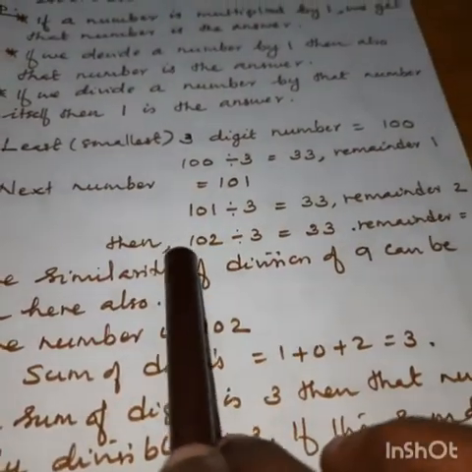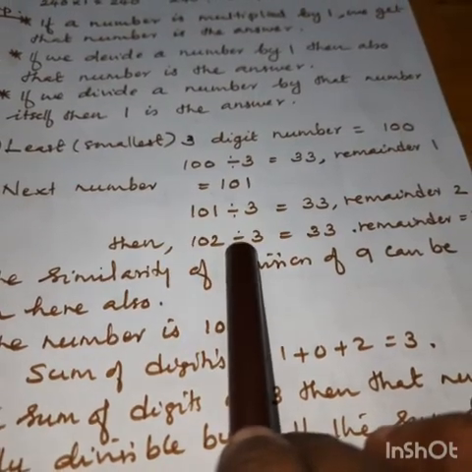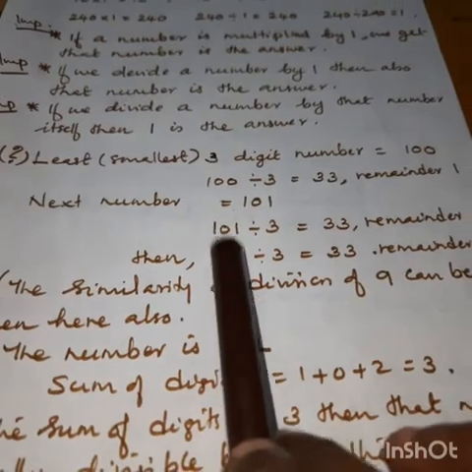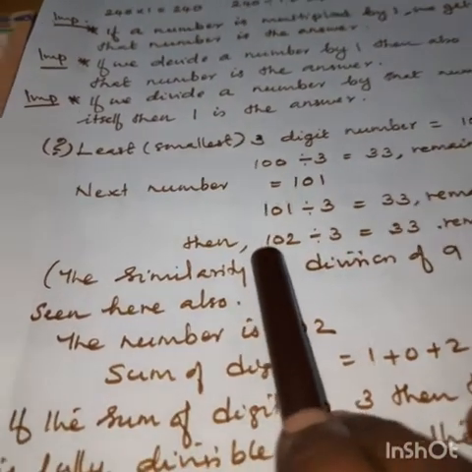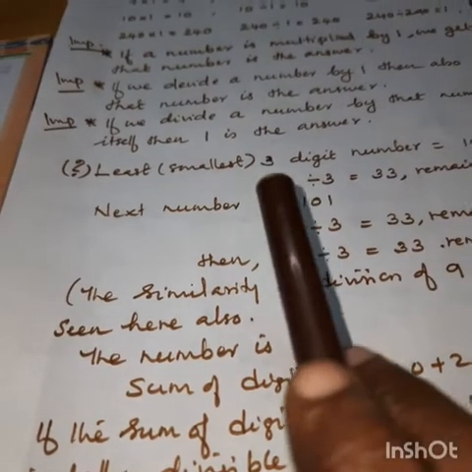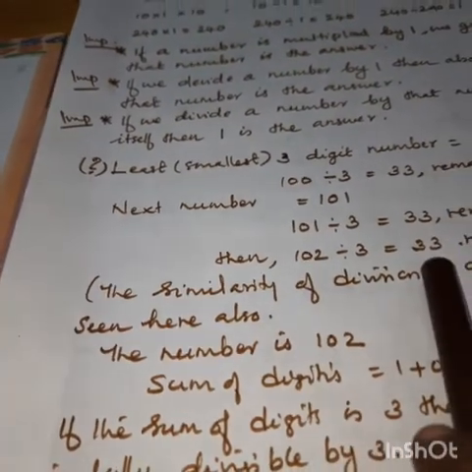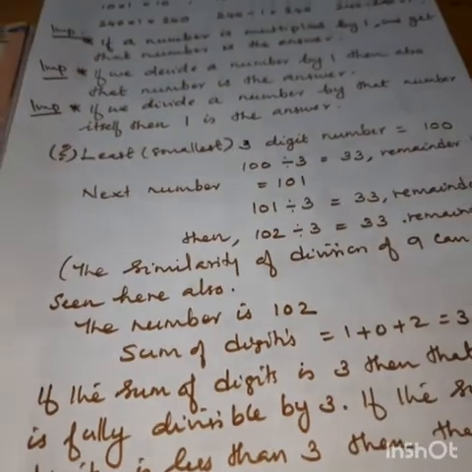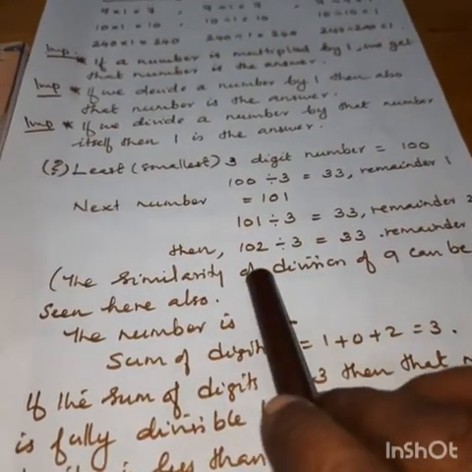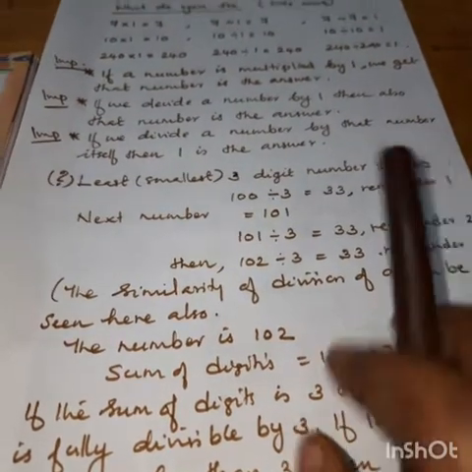Look here, in 102, what is the sum of the digits? 1 plus 0 is 1, plus 2 is 3. If the sum of the digits is 3, then that number is fully divisible by 3. There is no remainder in the division. But when the sum of the digits is less than 3, then that number is not divisible by 3.